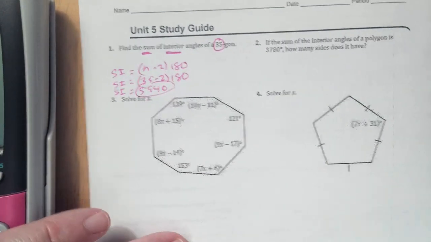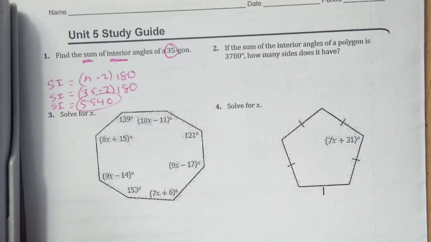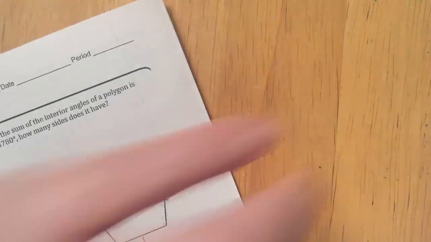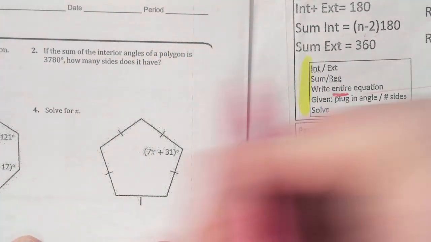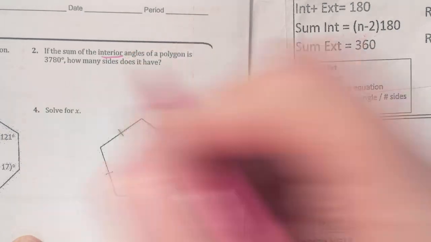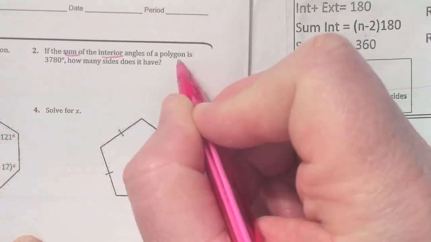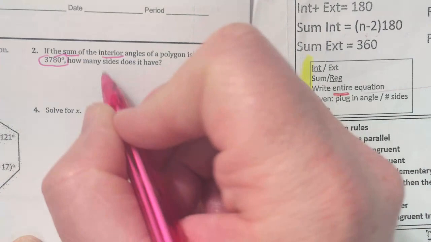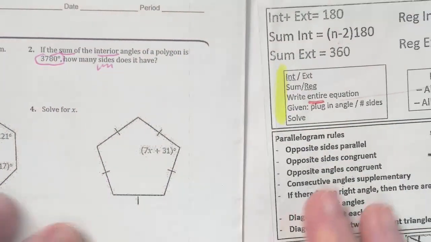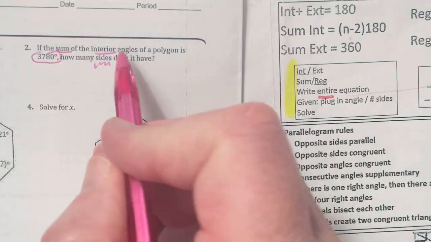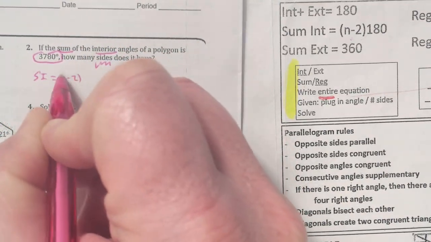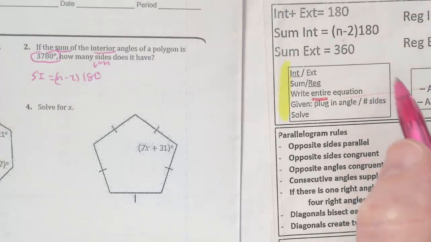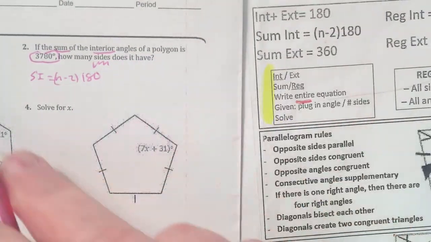All right, next part. Following the same steps that we just said a second ago, please ignore my calculator. Is it interior or exterior? They said interior angles, and they said the word sum. We're looking for the number of sides. So sum of the interior equals n minus 2 times 180, and we have to write out the entire equation.